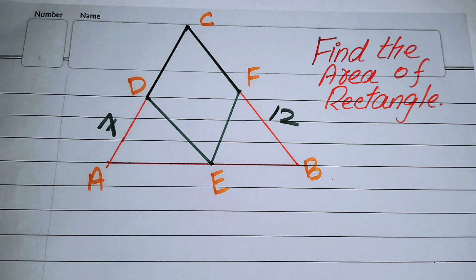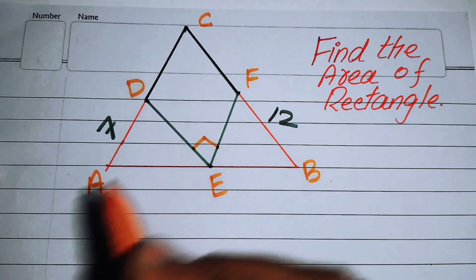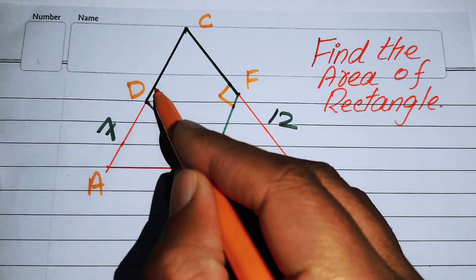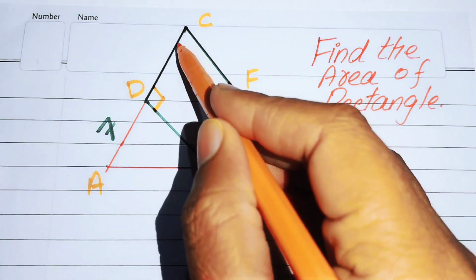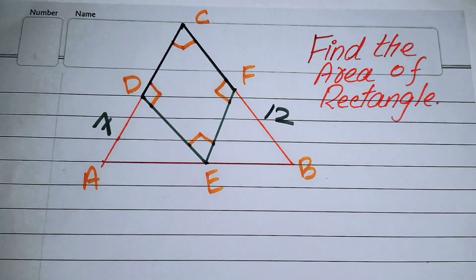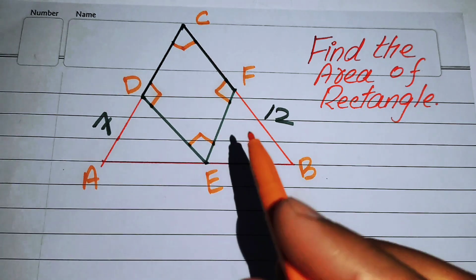In a rectangle all the corner angles are 90 degrees. So this angle is 90 degrees, this angle is also 90, this angle is also 90, and this angle is also 90 degrees as well. Another thing you already know about a rectangle is that the lengths of opposite sides are equal.